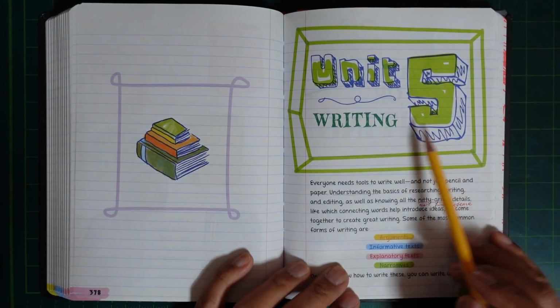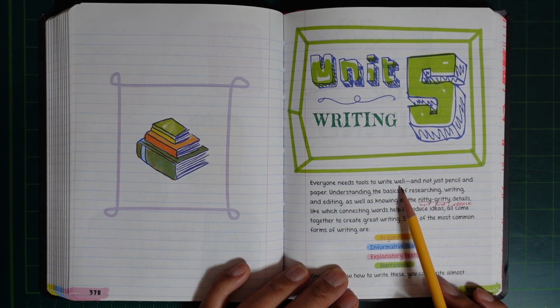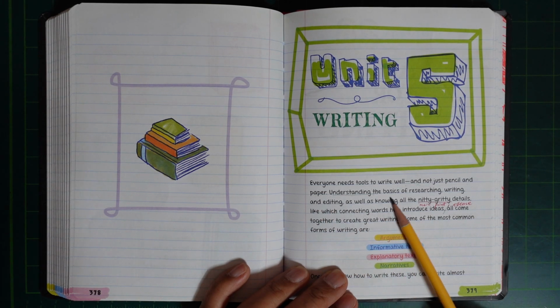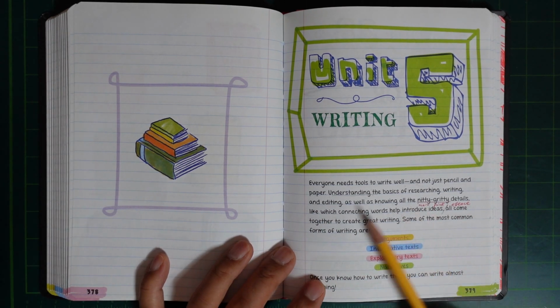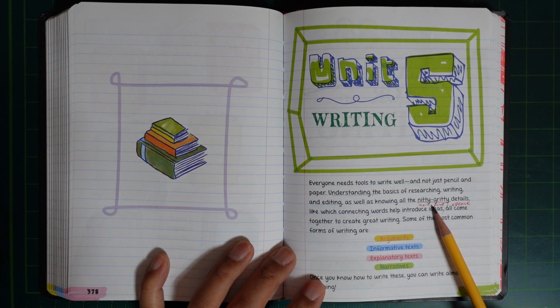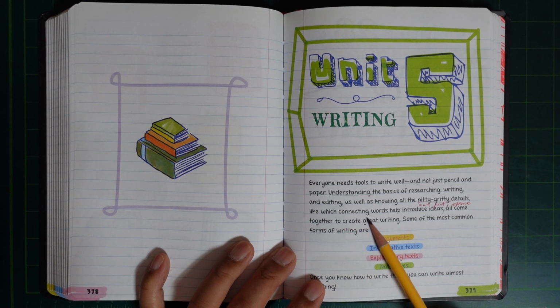Unit 5. Writing. Everyone needs tools to write well, and not just pencil and paper. Understanding the basics of researching, writing, and editing, as well as knowing all the nitty-gritty details, like which connecting words help introduce the ideas, all come together to create good writing.